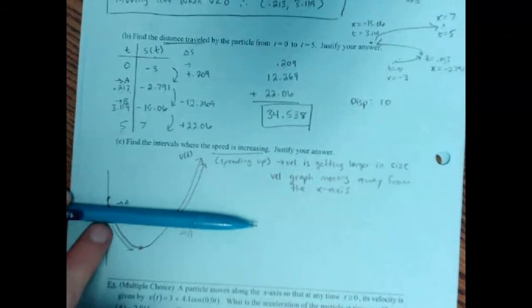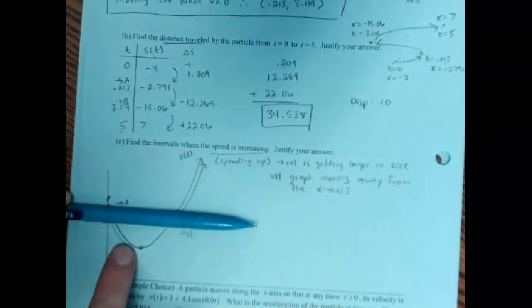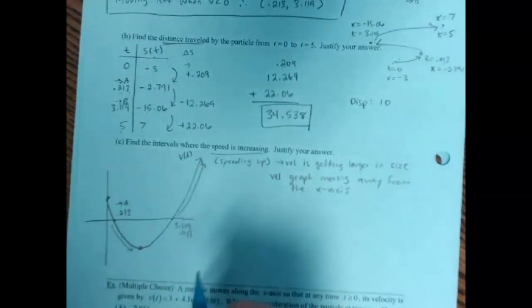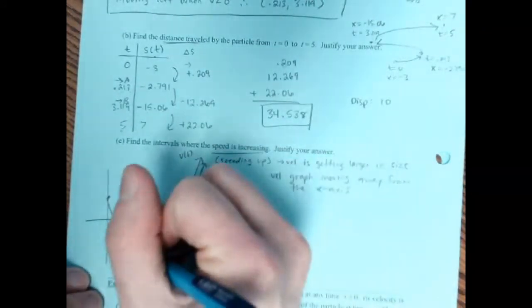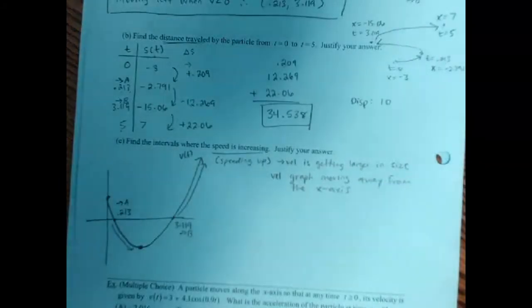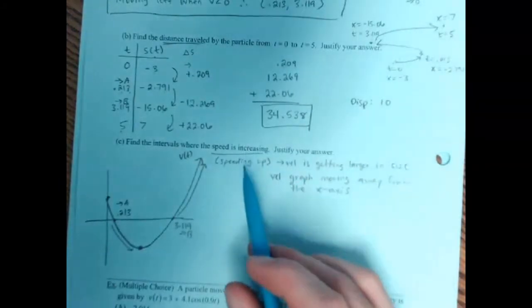Even if these are getting bigger negative numbers, that's still a bigger size, right? -2 has a bigger size than like a -0.2. So moving away from the x-axis, that means the size of the number is getting larger, which is an equally good way to get speeding up.